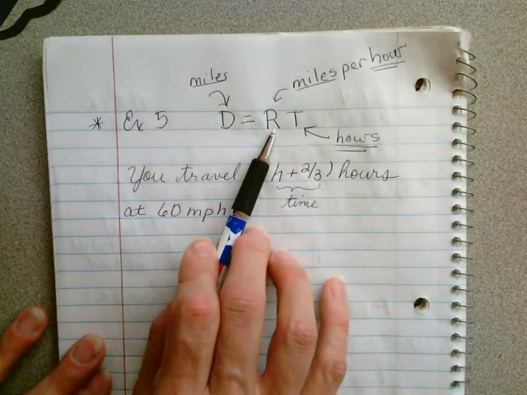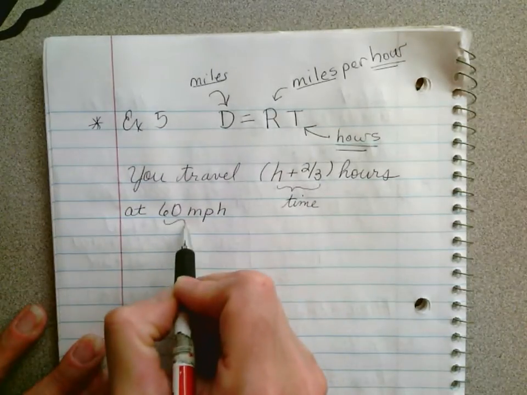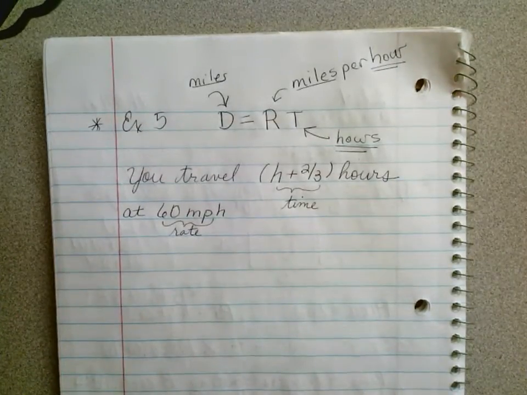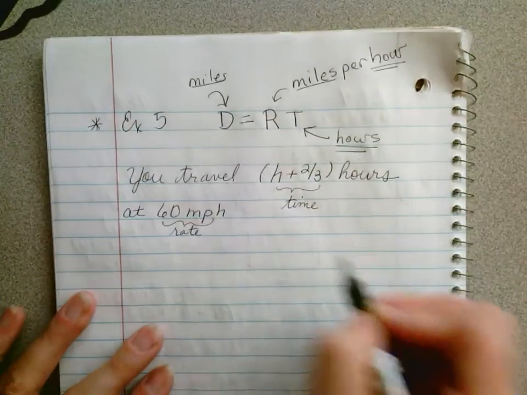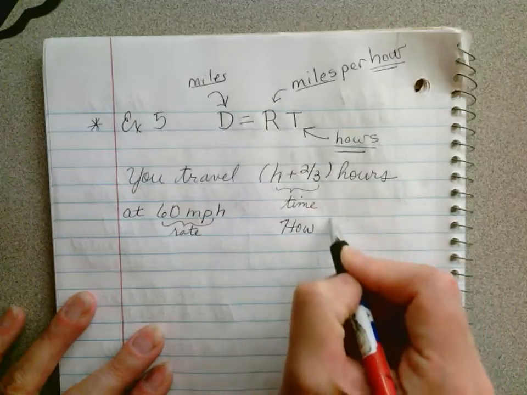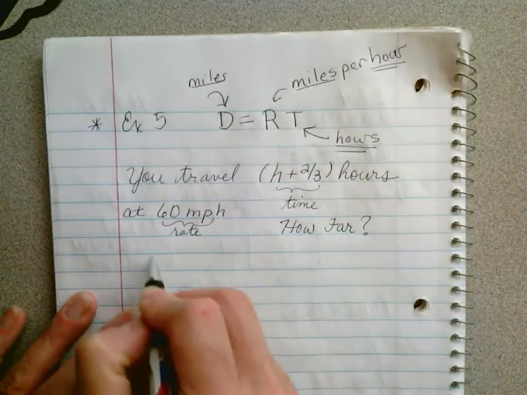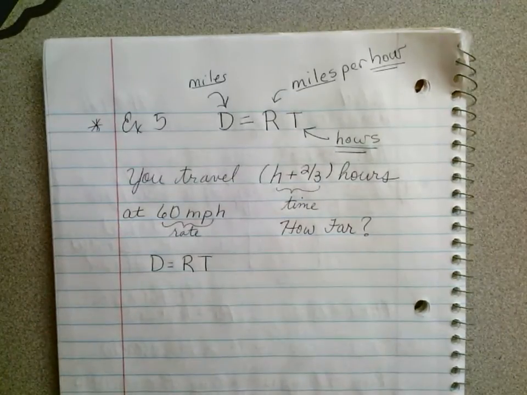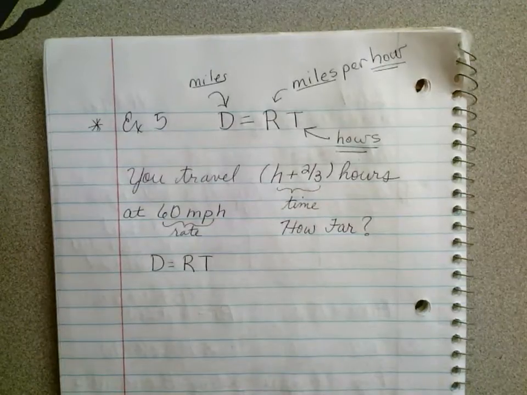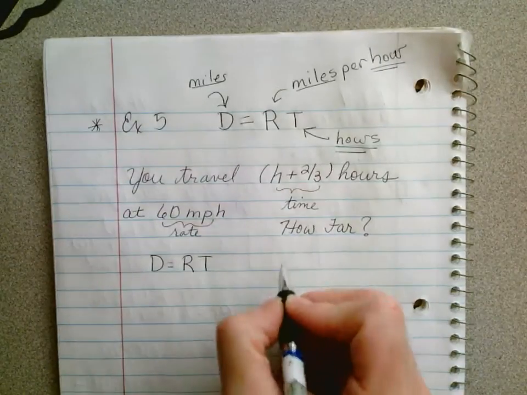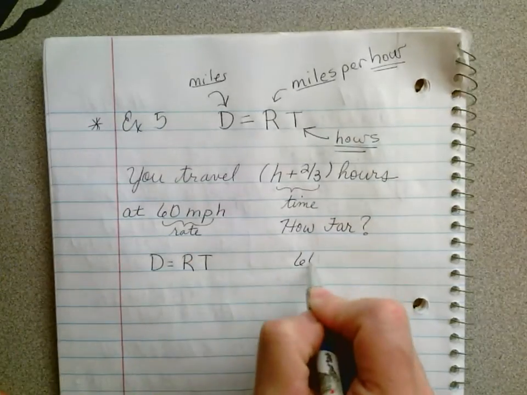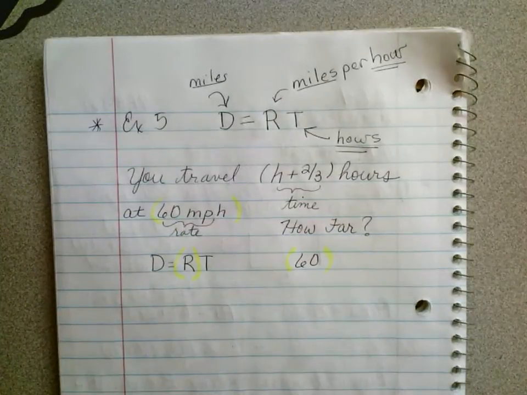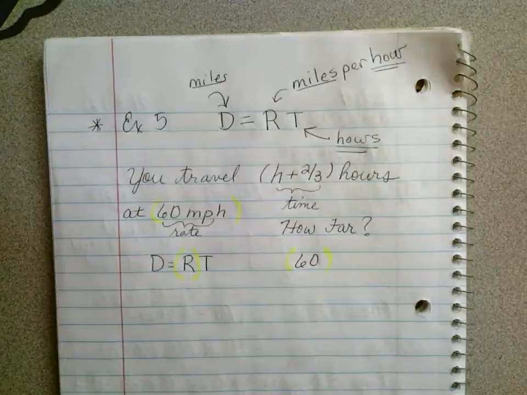What do you think, folks? Yep. You are right. So, the question is, how far do you travel? Well, if distance is equivalent to the rate multiplied by the time, what value will we plug in for the rate, Lily? Yep, 60 is going to be the rate. Good. And what value do we plug in for the time?